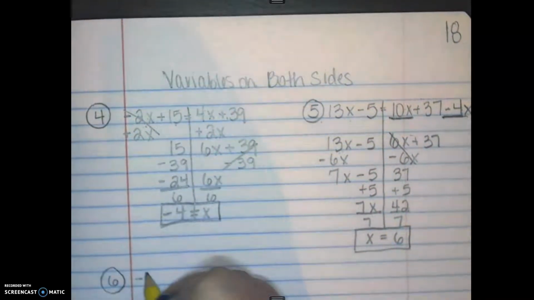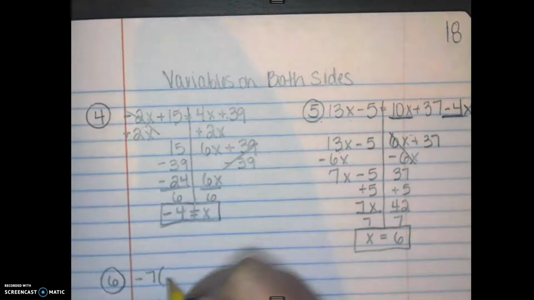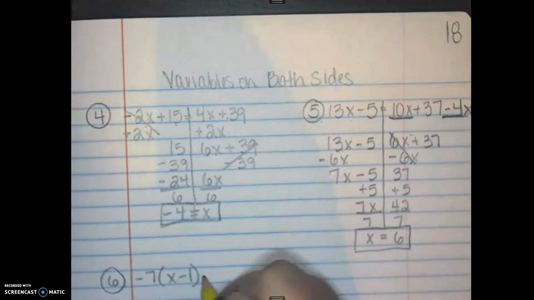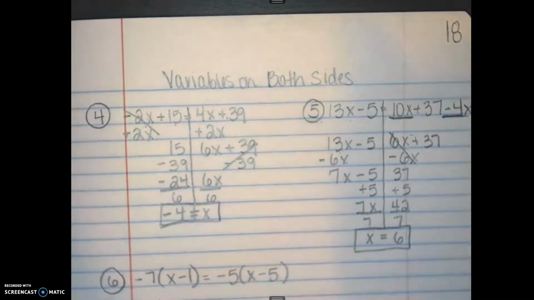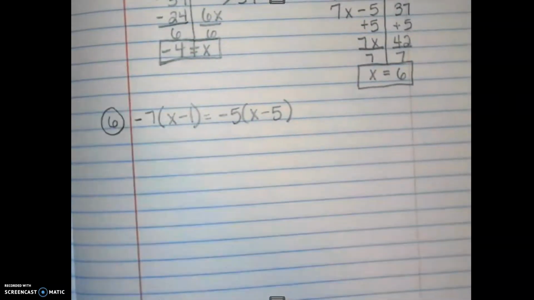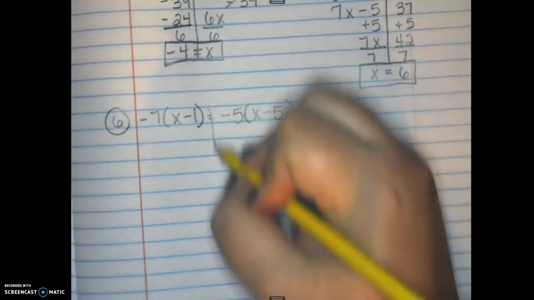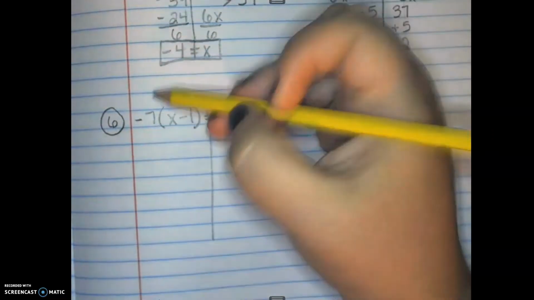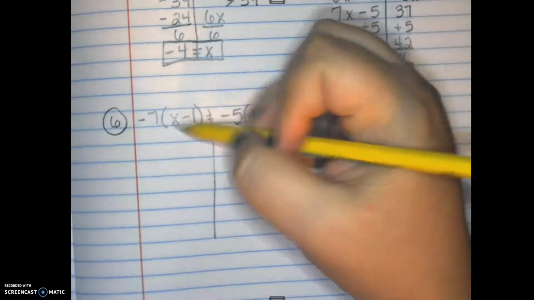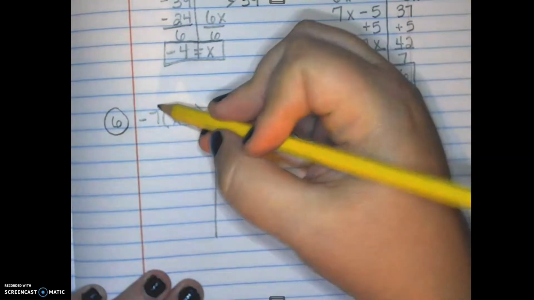So we have negative 7 times (x minus 1) equals negative 5 times (x minus 5). Okay, I'm going to scoot that up. Alright, so you'll notice that when I draw my line, I have x on the left. I have an x on the right, which is fine. That means I don't have any combining to do. But I noticed I have a number in parentheses and some things in that parentheses. Anytime I see this, we're going to distribute.